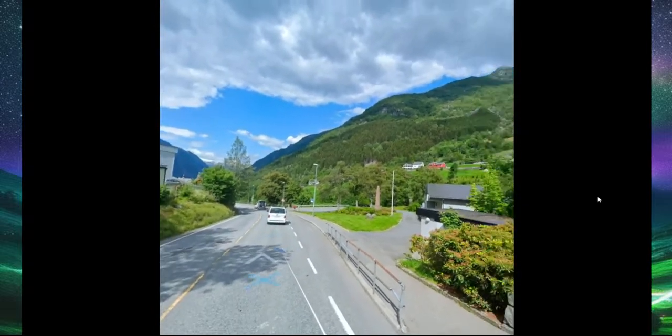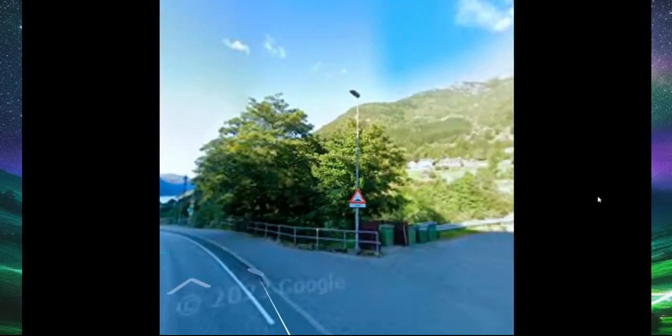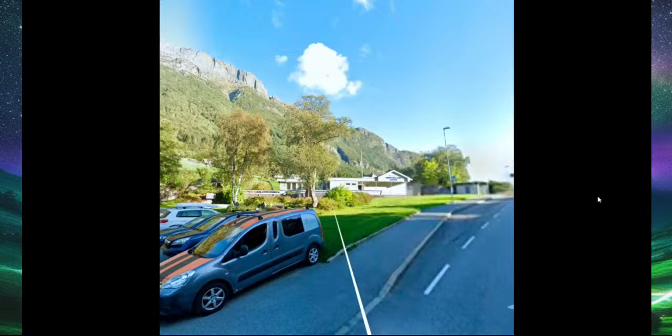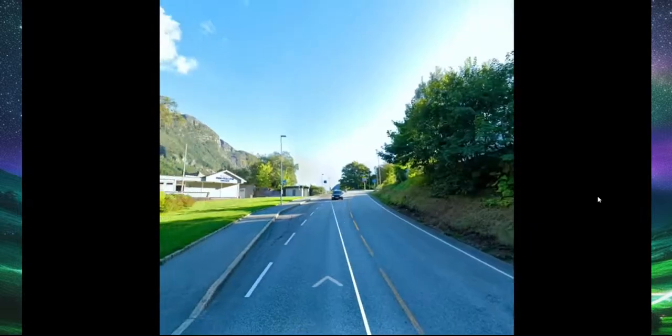Look at that. How pretty is that? Look at these people's houses up there. Imagine having that viewpoint. Odd fellow.